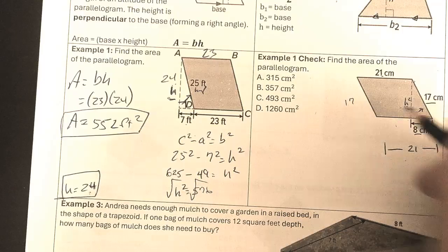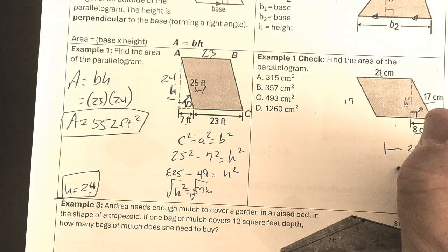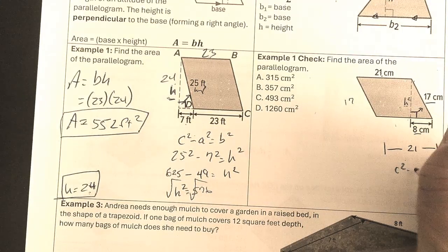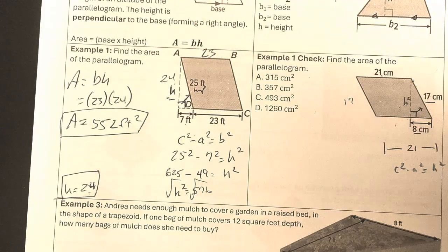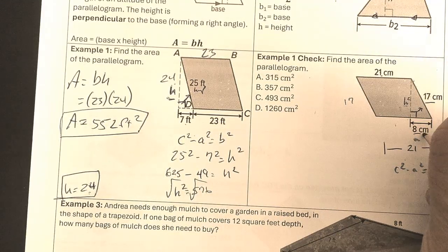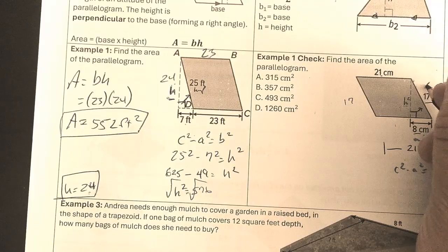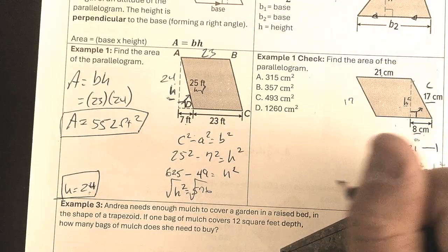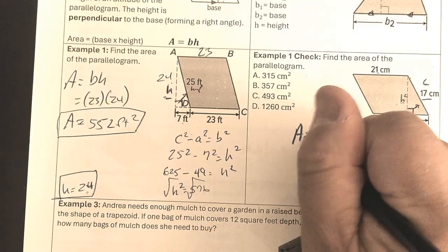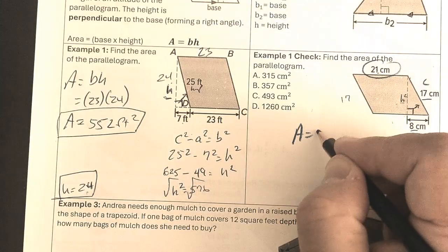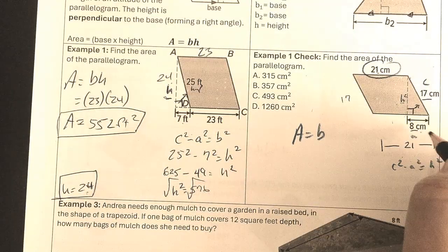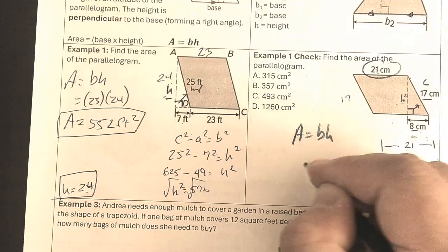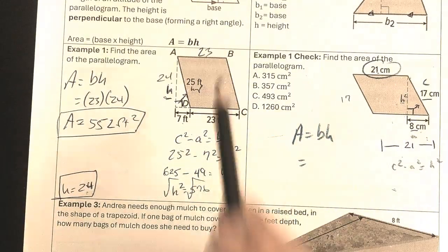So you're going to find the height by using your c squared minus a squared, or we'll just call it h squared. You should know this is a, and this is C. It's across from the 90-degree angle. So get your square root, find your height, and then over here, your base times this height you find over here will give you that one of these four.